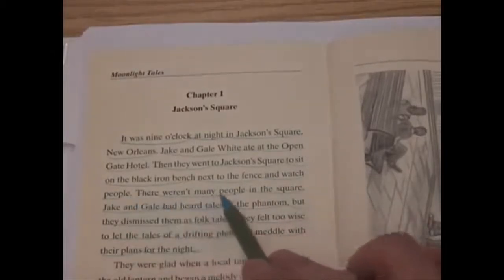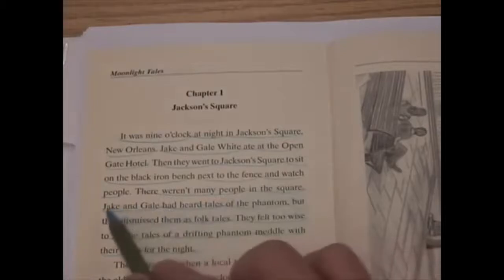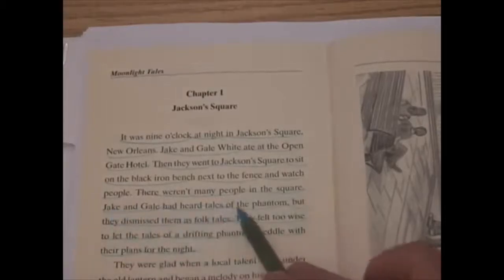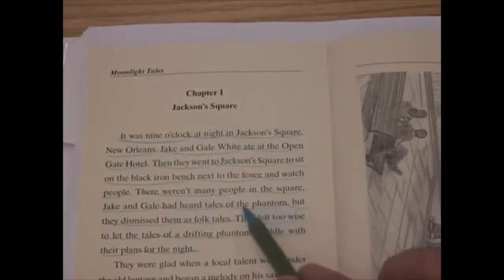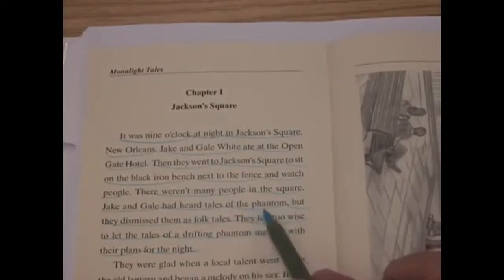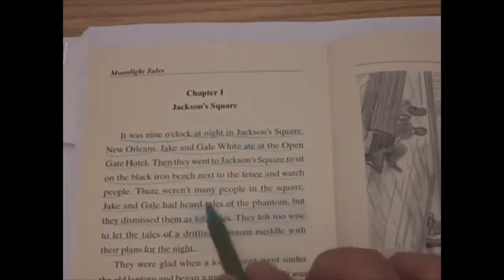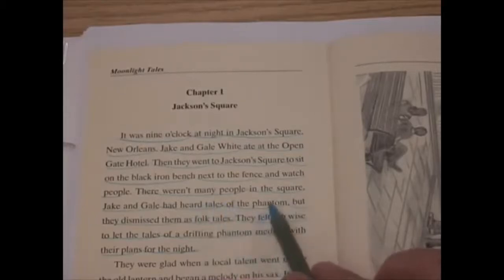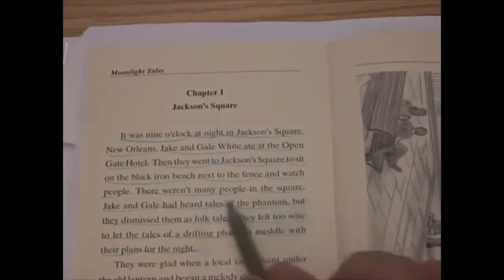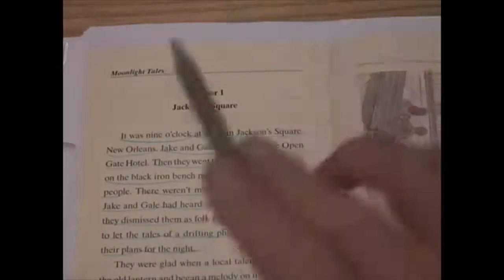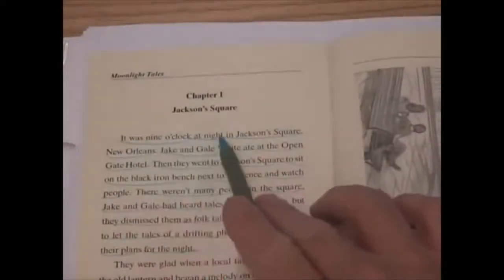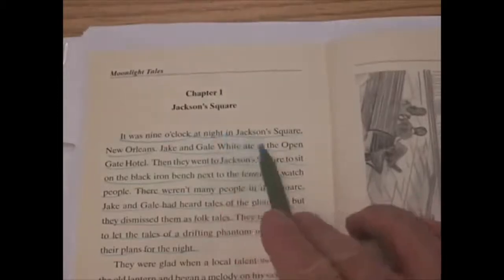There weren't many people in the square. Jake and Gail had heard tales of the phantom. Notice when I don't know a word, I swing into it. So the phrasing very nicely moves into swinging into words. But they dismissed them as folk tales. So we're swinging into phrases, and if we don't know a word, we swing into it.